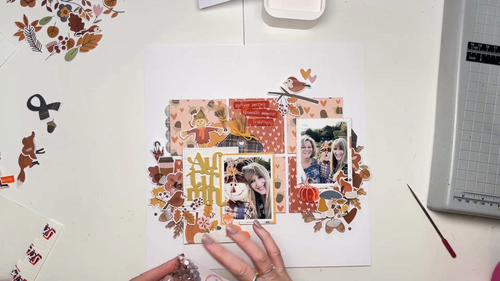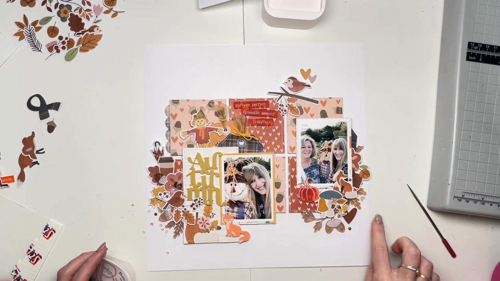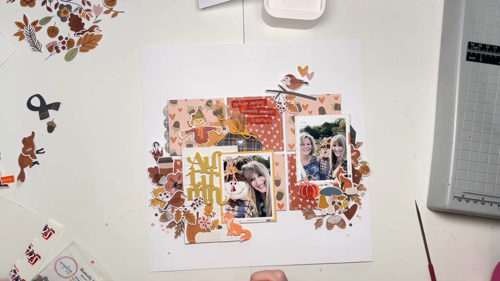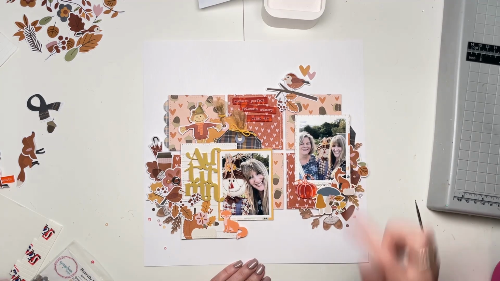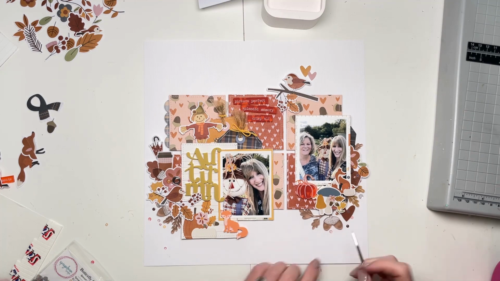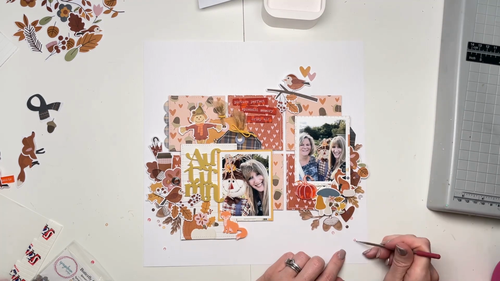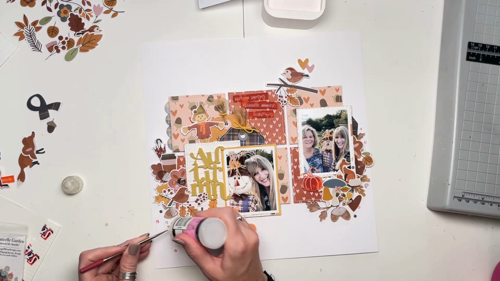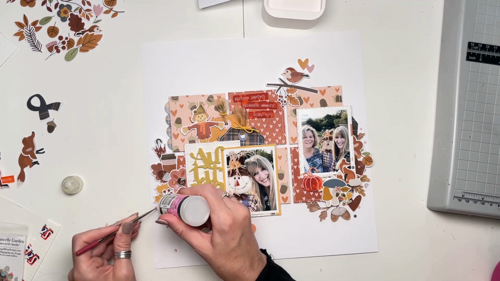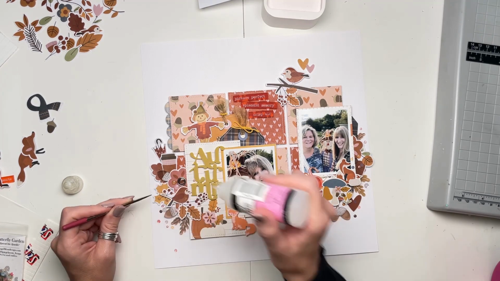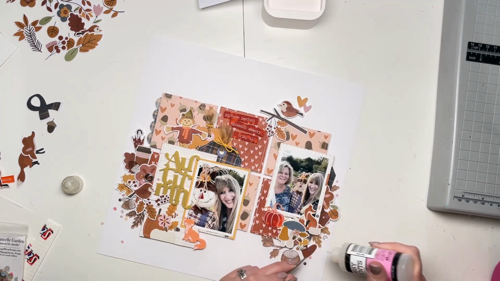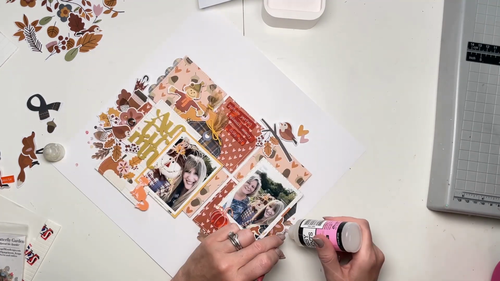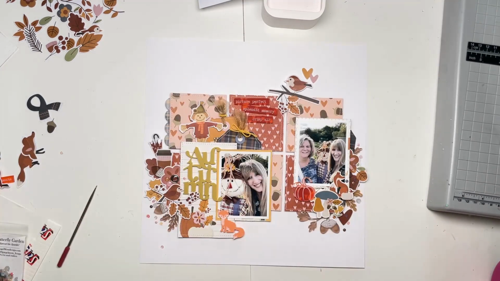I quite often feel like I need a frame on my layout, so I don't often do pure white backgrounds these days. But I do quite like how this looks with the white around the outside. So yeah, it's all coming together quite nicely. Just adding a few sequins, I think, or is that enamel dots still? Still adding enamel dots, but going to add sequins as well. So just sprinkled a few of those over in place. Just have a little autumnal mix that I've been using on all of my Acorn Lane layouts.